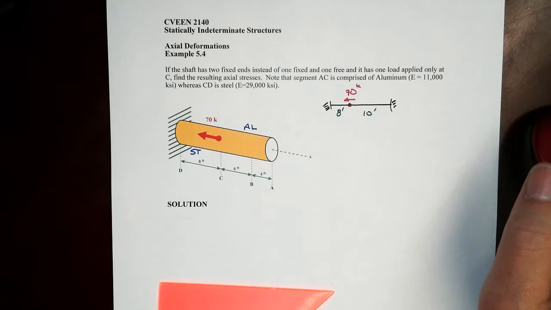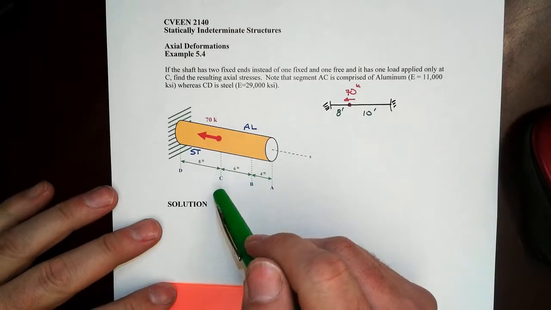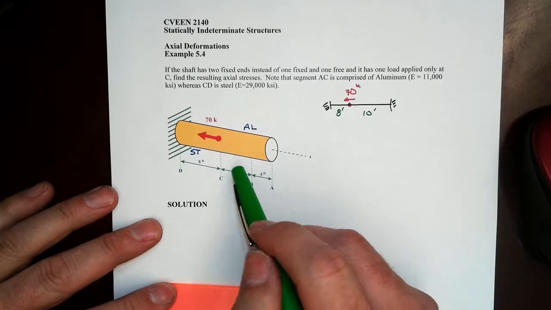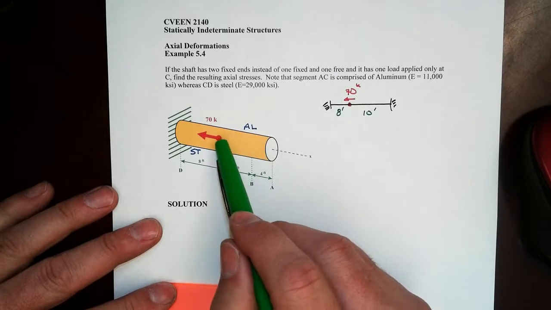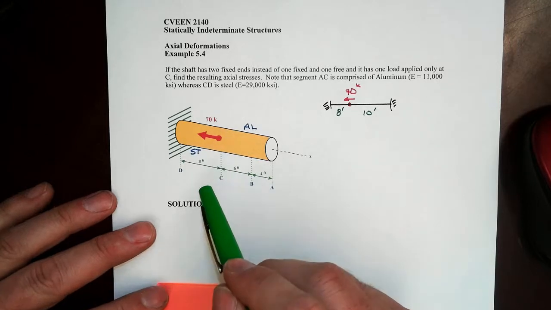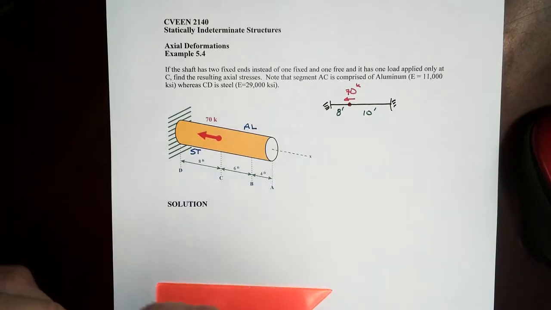In this indeterminate problem, we're going to take a look at something that looks very similar to what we've done before, but two critical differences are going to happen. Before, when we looked at this problem, we had two concentrated loads, one at C, one at B, but now we only have one. And what's different is that at C, the material changes.